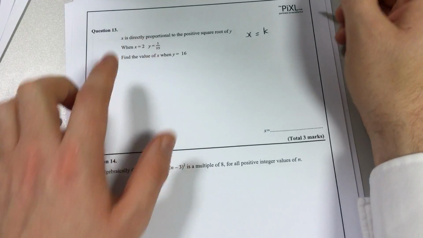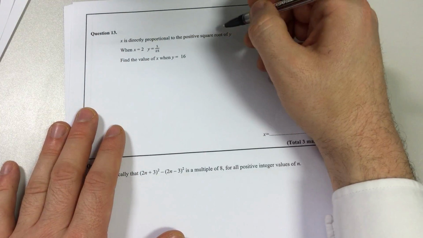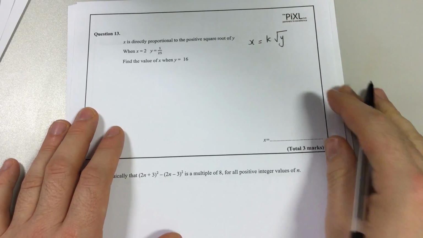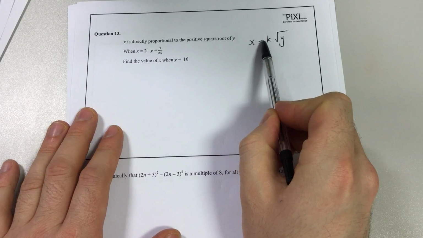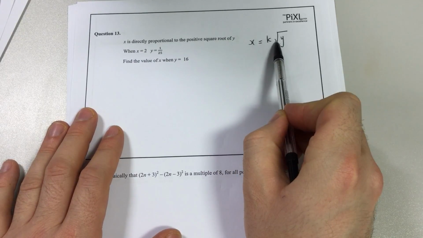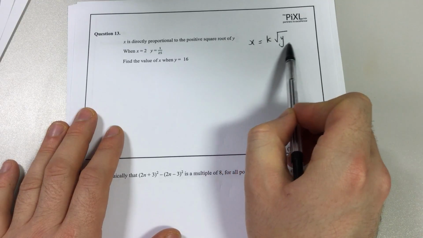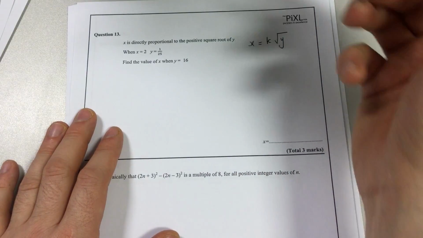I don't do the little symbol for the fish. I just get straight into the equation. x is directly proportional to the positive square root of y, so x equals something times the root of y. You have to remember that this is how you set it up. Some people draw a little fish and I'm not interested in that. I'm going to go straight into the format.